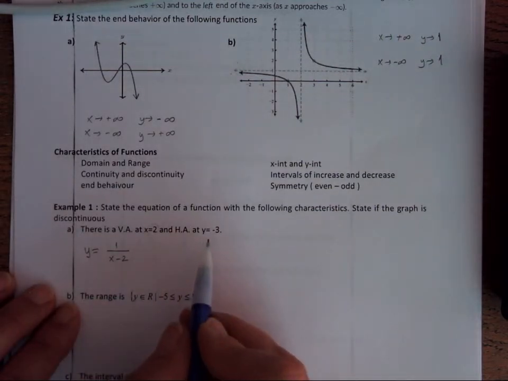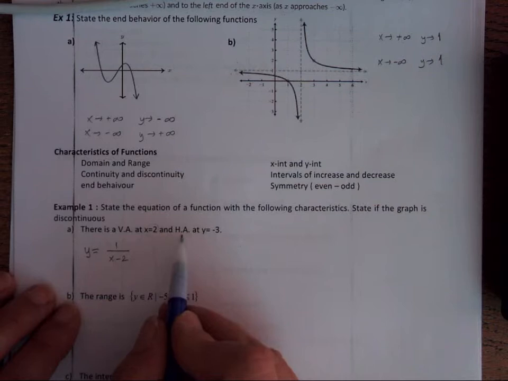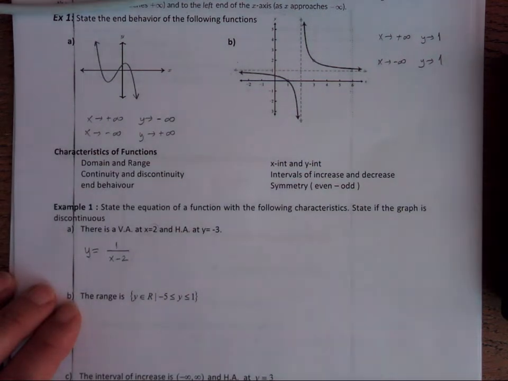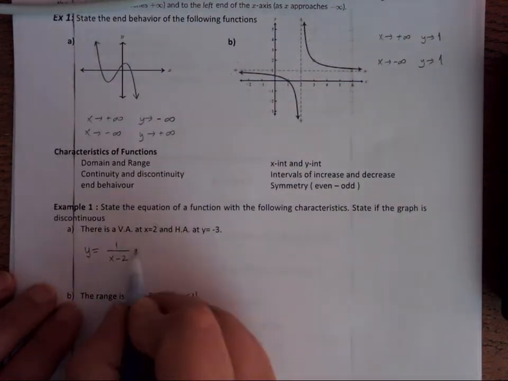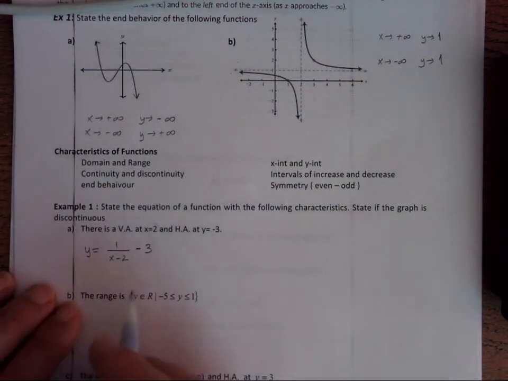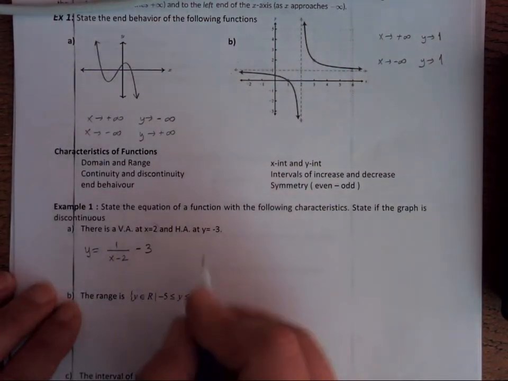Now let's use this other information. There is a horizontal asymptote at y equals negative 3. Right? The horizontal asymptote is originally at y equals 0. Now it is at negative 3. So there is a vertical shift 3 down, right? So then it's the c value. So you put it here. Well, this is only one possible answer.